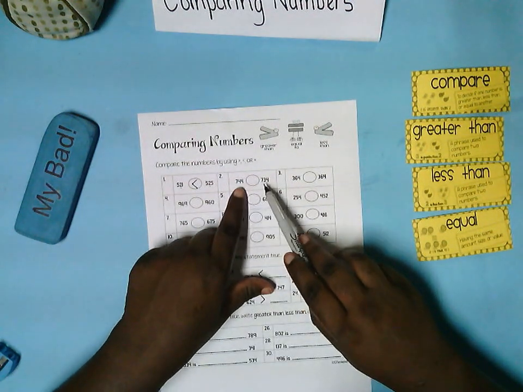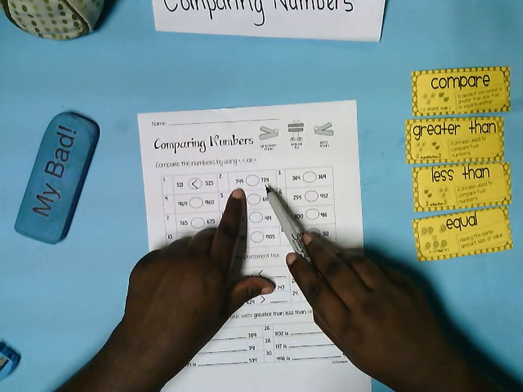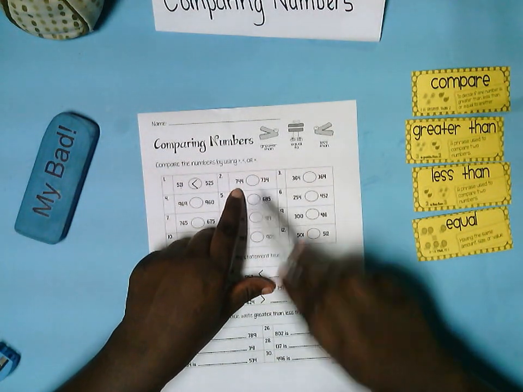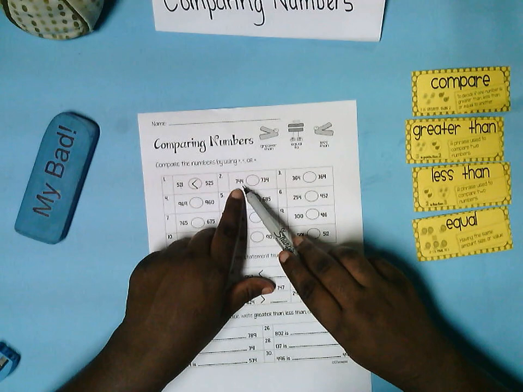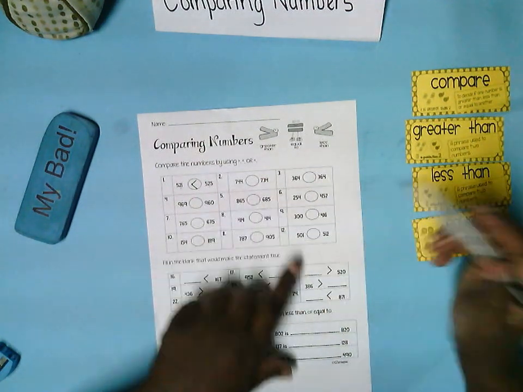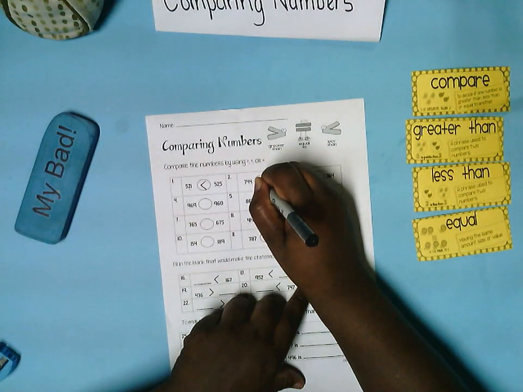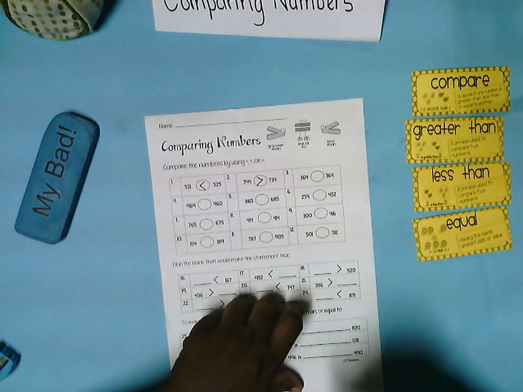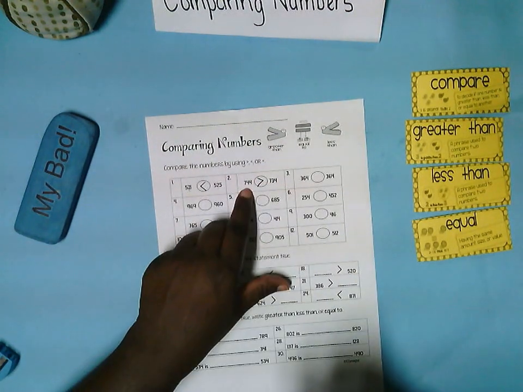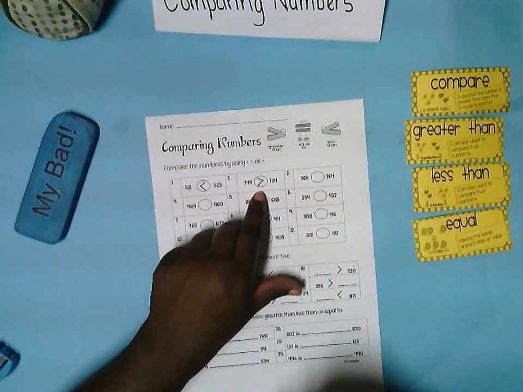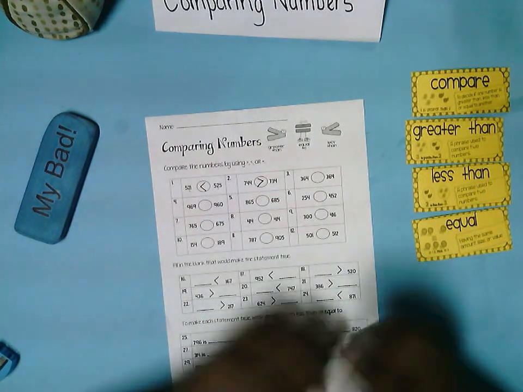So let's compare the tens. We have 4 tens here and 3 tens. Correct. 4 tens is greater than 3 tens. So that means 744 is greater than 734. So the mouth will open to the larger number. So that means 744 is greater than 734.